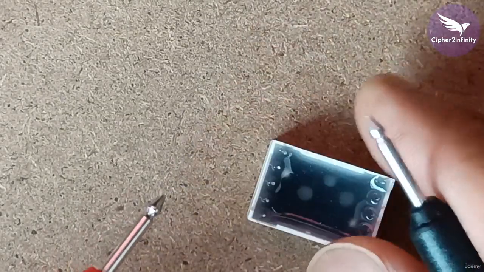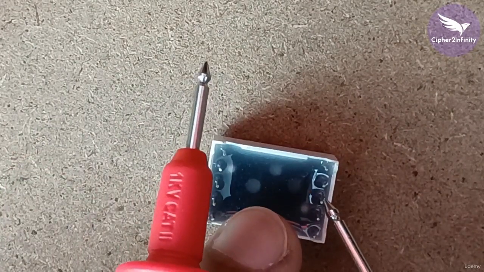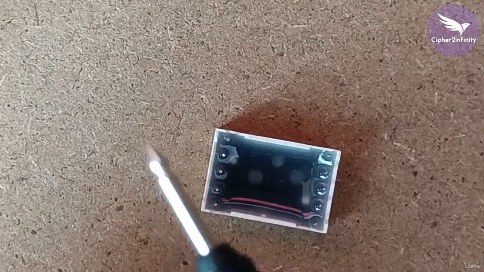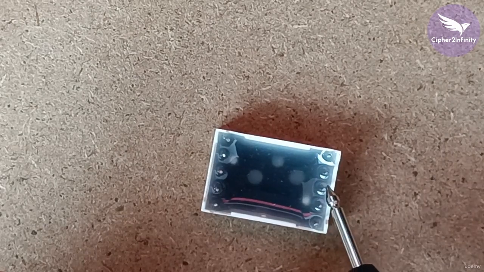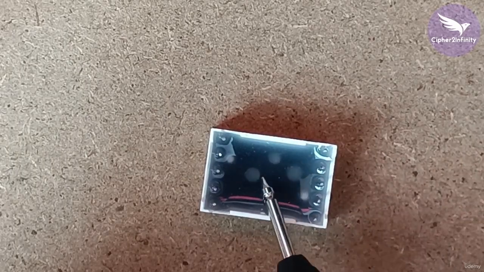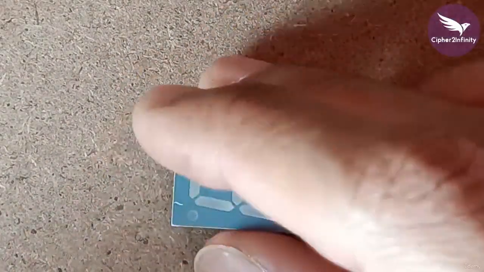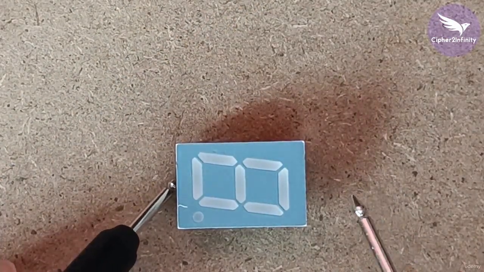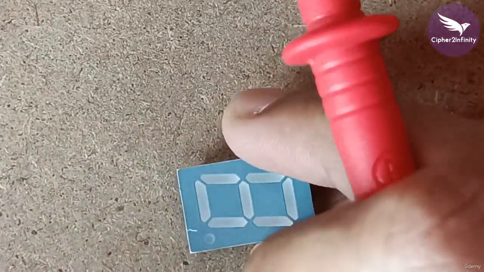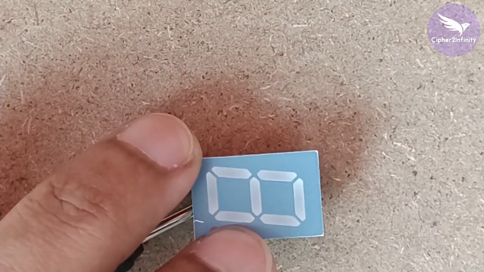Let's check whether this 7-segment display is working properly. We have already discussed the pin configuration of the 7-segment display, and we saw that the center pin is going to be the common pin, or the ground pin. So you have to connect the negative terminal of the multimeter to this center pin in order to test the different LEDs present on the display. Let me flip this 7-segment display. I'm going to connect the negative terminal to the center pin, and later check each LED pin one by one. I will hold it like this, and let me switch off the lights.